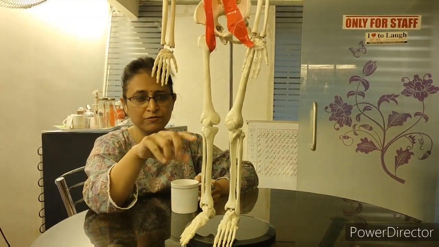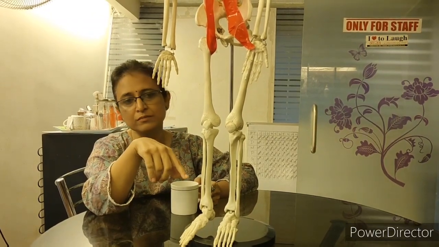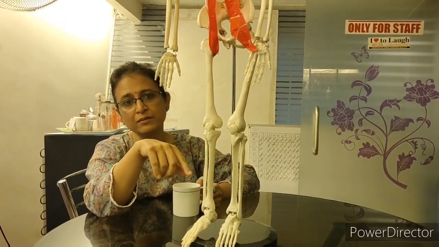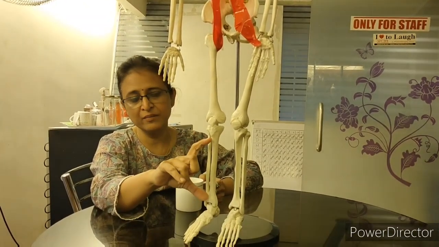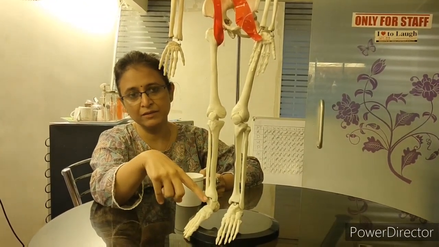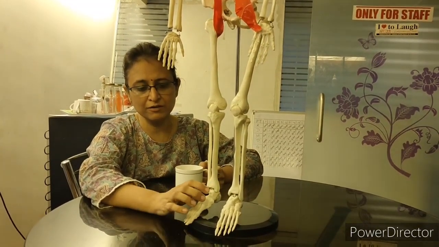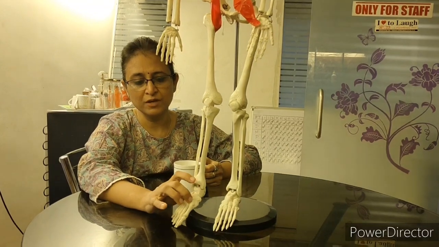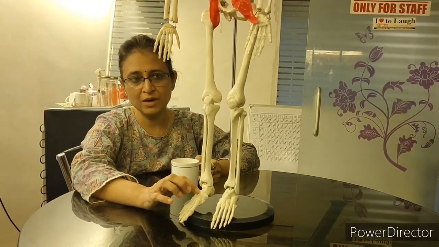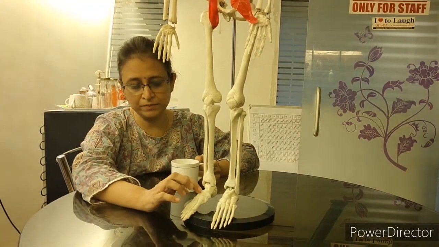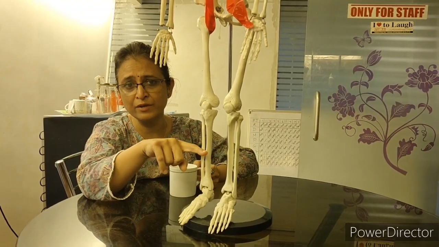You will get to know yourself. Knee joint is made of which bone? Femur, tibia and patella. Three bones? Yes. Now just look at the tibia. Tibia is from here till here. If I just move this, now this tibia is making which joint? Ankle joint and knee joint. There is no gap here.